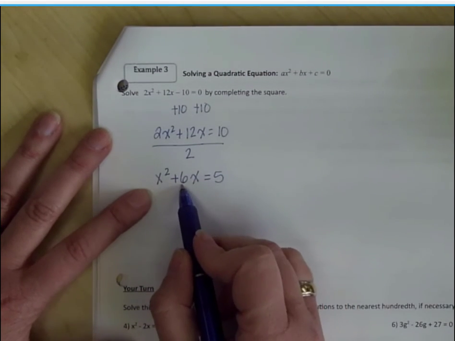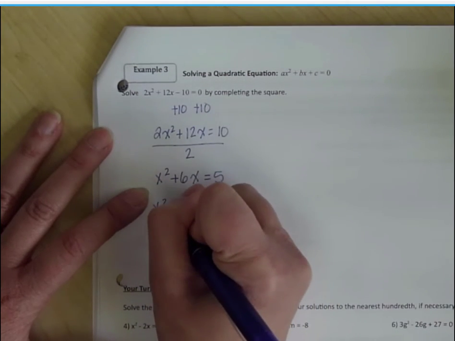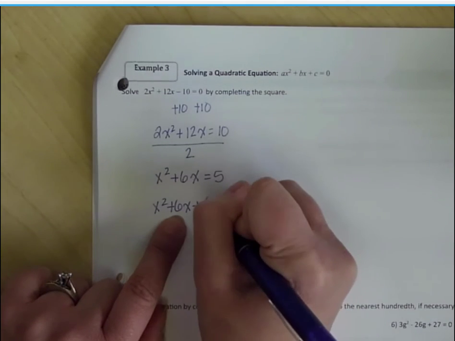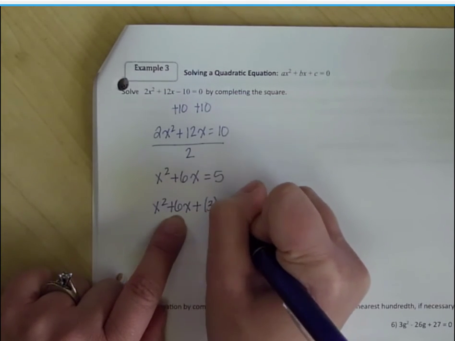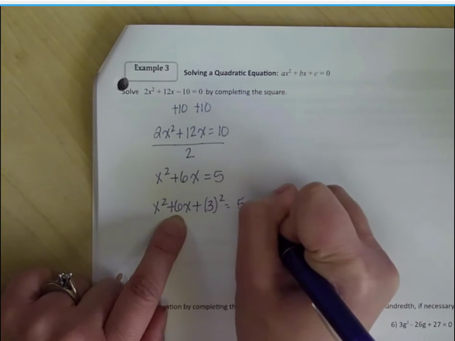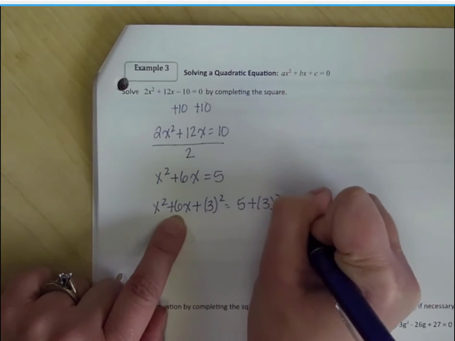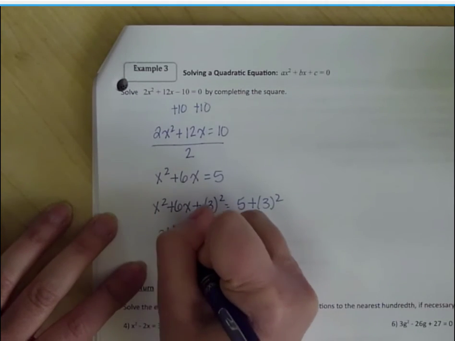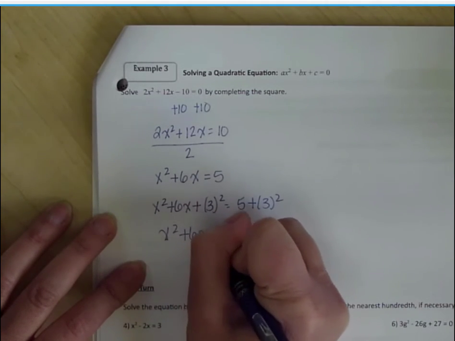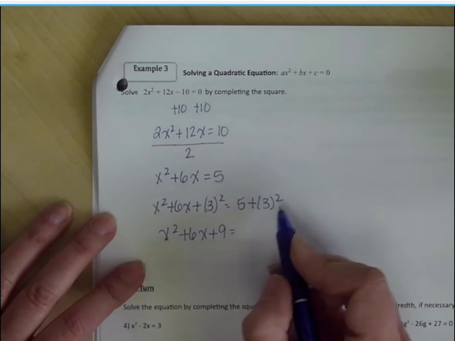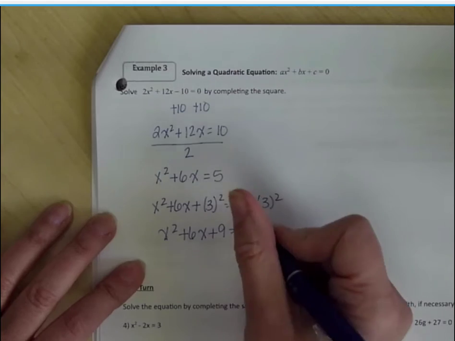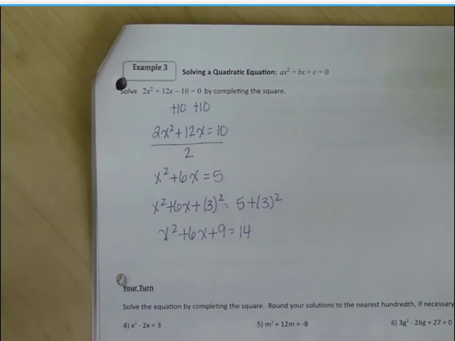So half of 6, so that gives me x squared plus 6x plus half of 6, so that's 3 squared, equals 5 plus 3 squared. What I do to one side, I have to do to the other. So I have x squared plus 6x plus 9 equals 5 plus 9 gives me 14.